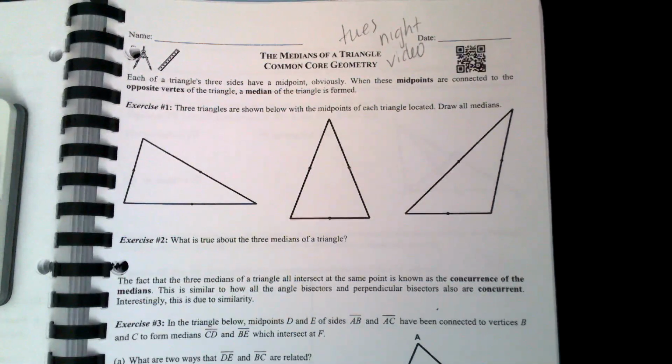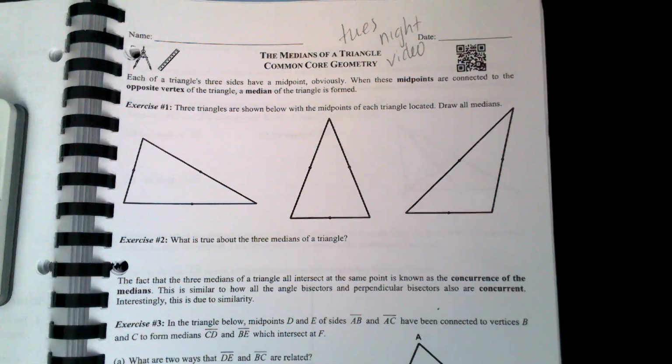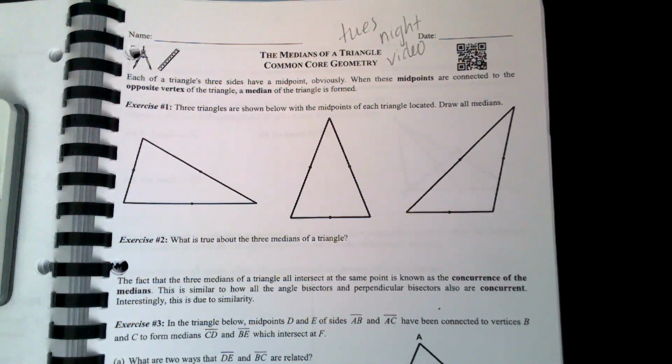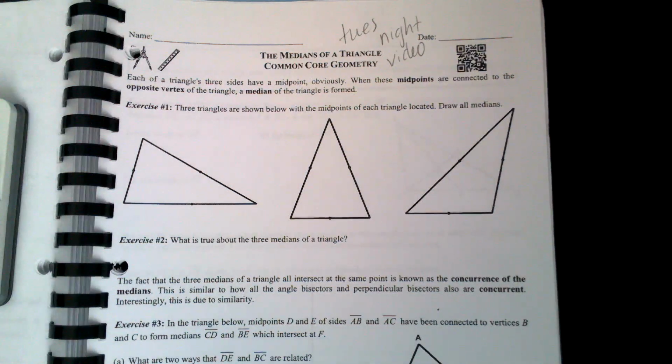All right, so let's talk about this lesson, which is the medians of a triangle. During proofs, we actually learned the definition of what a median is. It is important again in the concept of similarity. So let's talk about it. Remember, the median of a triangle connects to the midpoint of the opposite side.